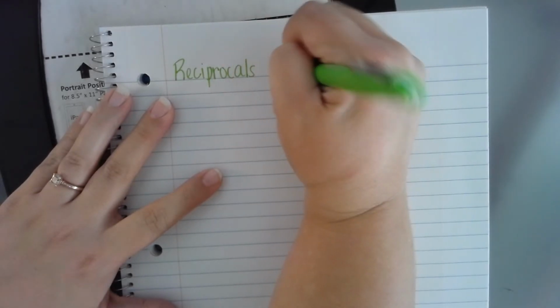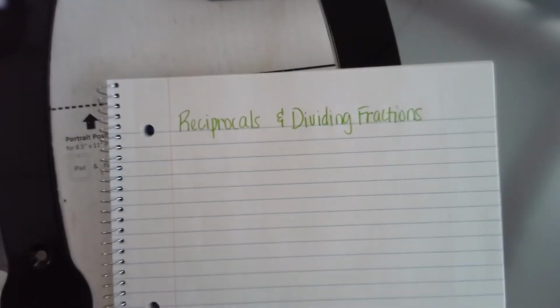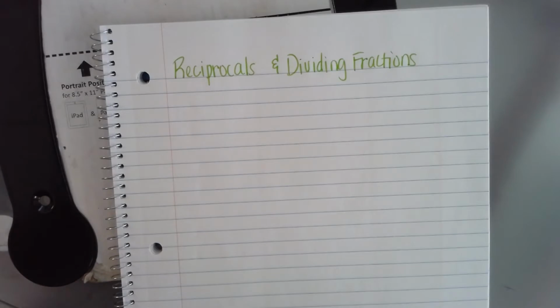and dividing fractions. Reciprocals and dividing fractions. Most of you right now are going, I don't know what a reciprocal is. I'm aware of that. Yep, that's why we're about to learn it.